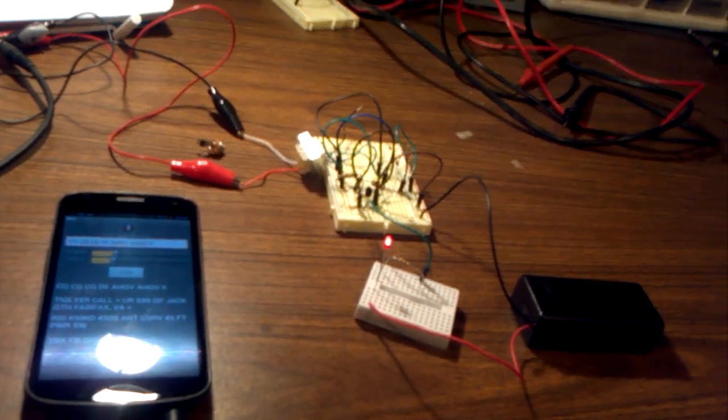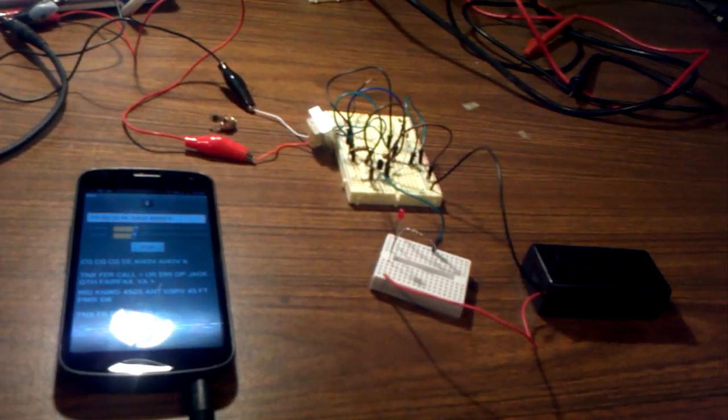And when I'm done, hopefully we'll have something that fits in an Altoids tin that will be a bridge between my smartphone keyer and my portable radio.